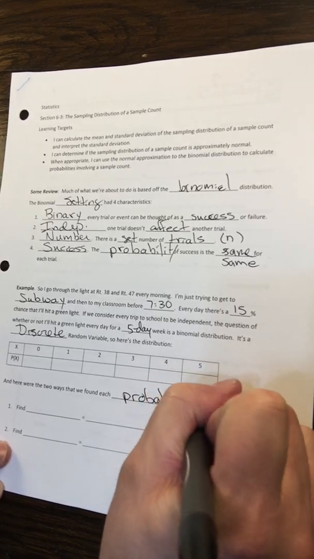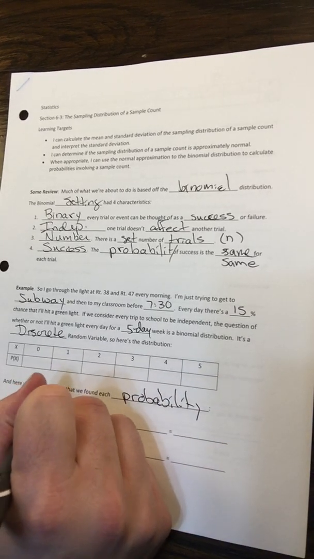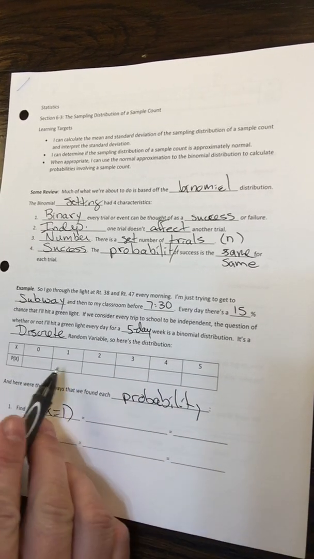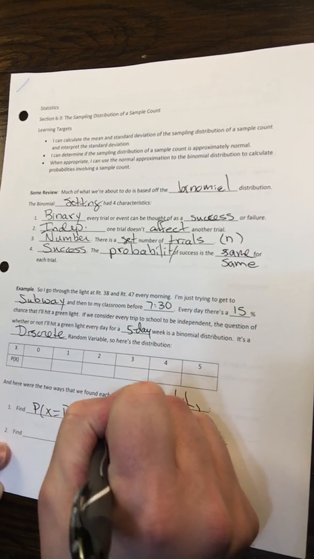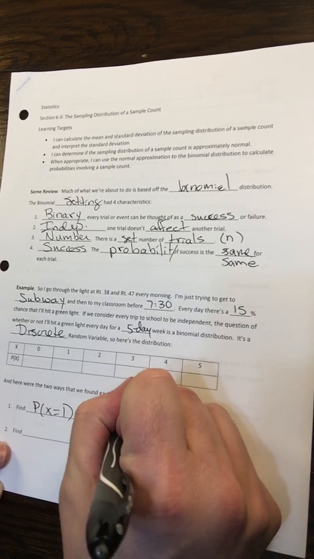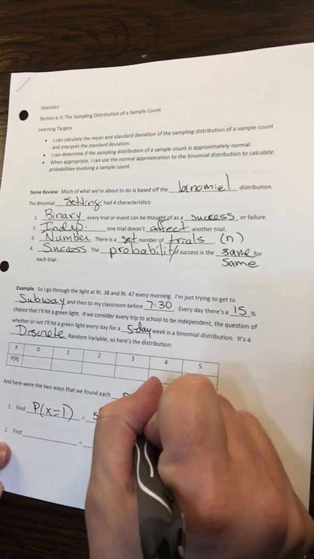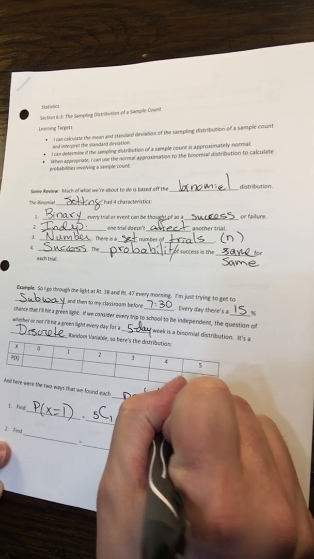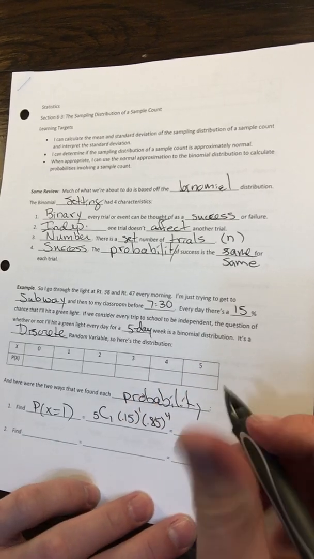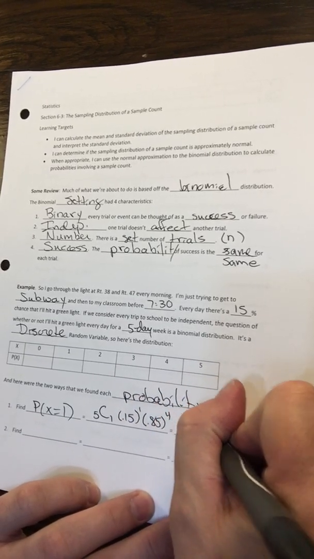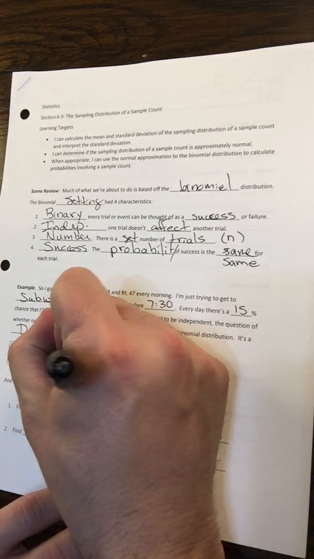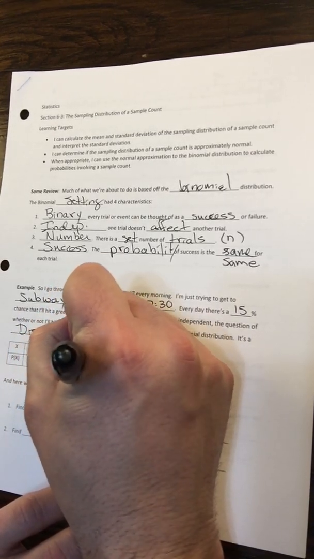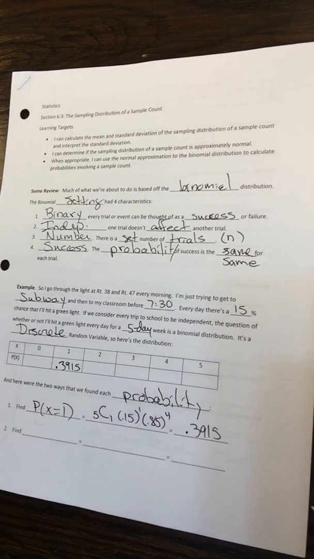You guys have already done this once. It goes like this. The probability that x is equal to 1, saying that one day out of those 5 days I get a green light, would go like this: 5 choose 1 times 0.15 to the 1 and 0.85 to the 4. That's how that would go. And I get 0.3915 if I put all of that in the calculator. And so I go up to 1 and I put 0.3915. All of these have to add up to 1, of course.